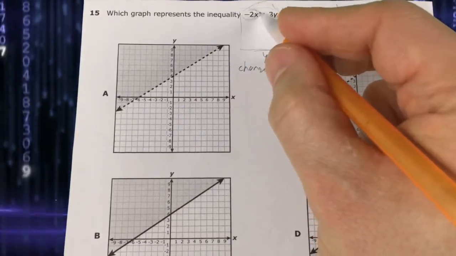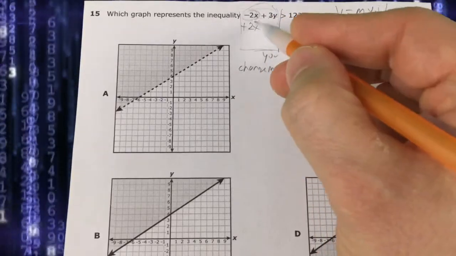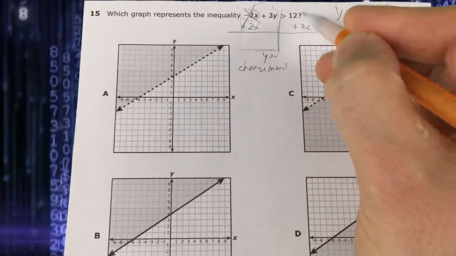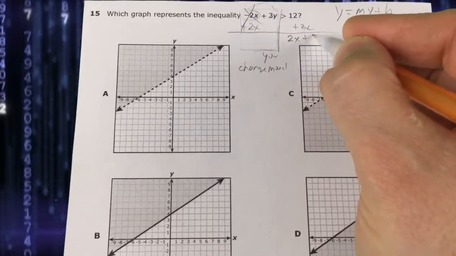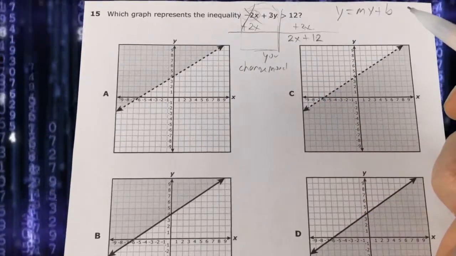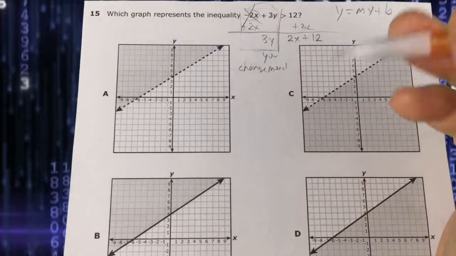This negative 2x becomes positive 2x on both sides. That allows you to cancel it out. We rewrite it over here. We have 2x plus 12. You cannot put those together because they are not like terms. We're almost done. We have 3 and we have y.